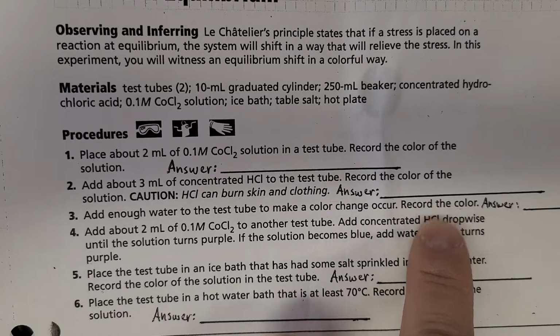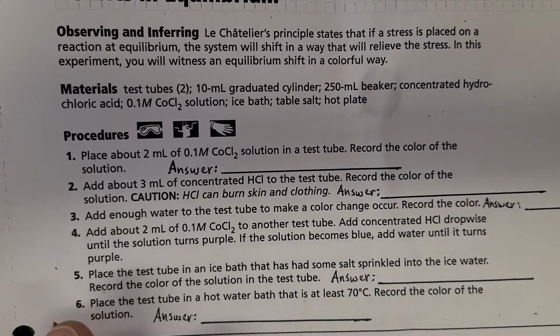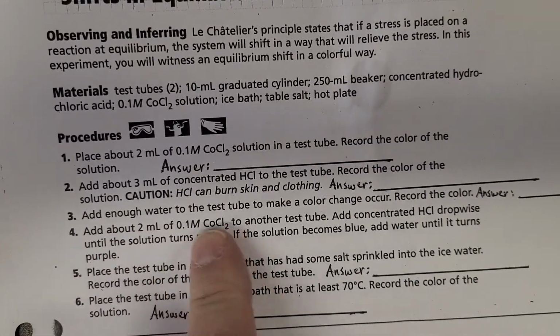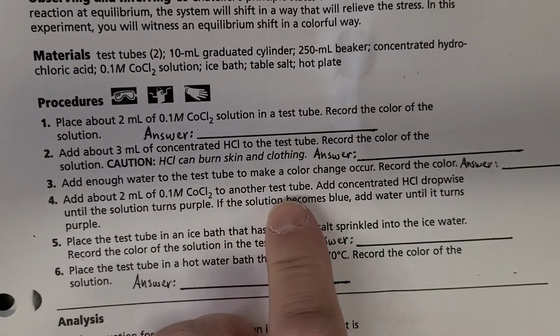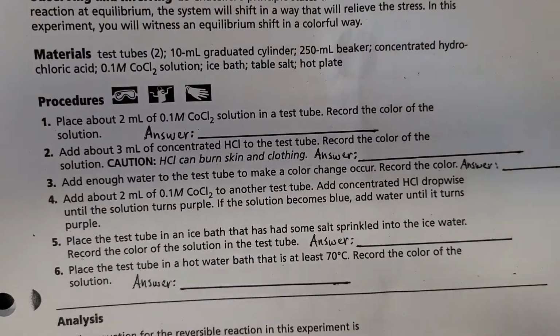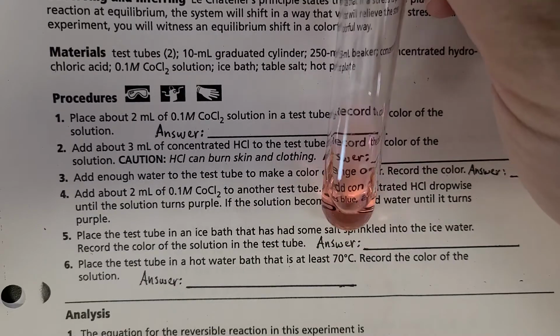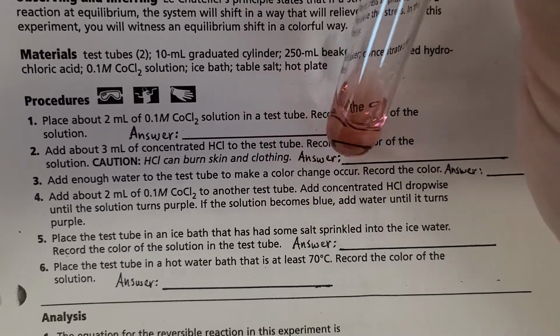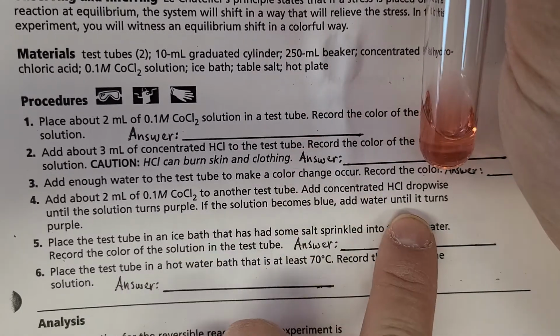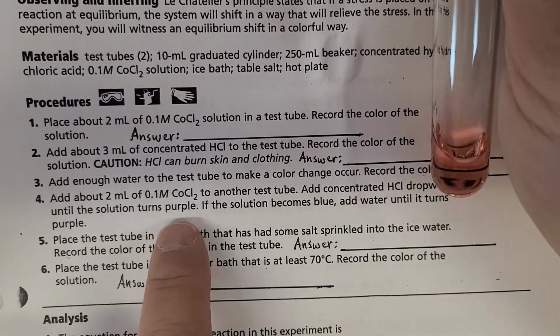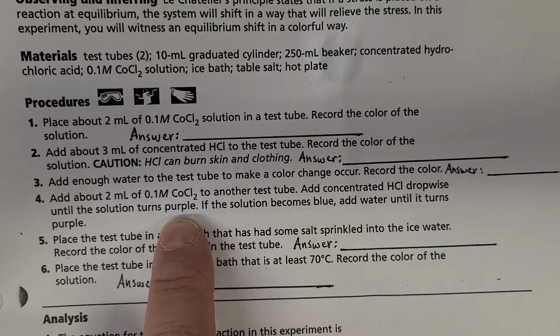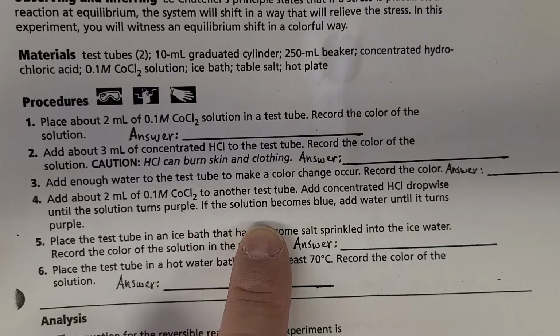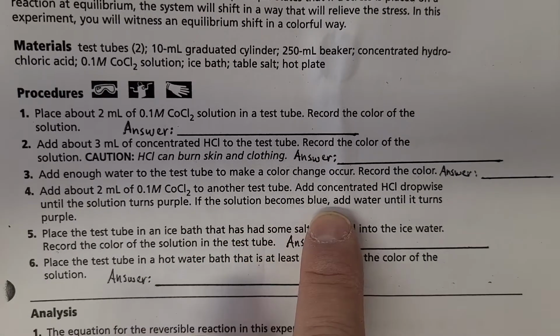All right. Now we're going to do a new sample. We're going to start off with 2 mL of cobalt(II) chloride again. I have another sample ready to rock and roll here. You know what color it is; it's the same as what it was in number 1. And it says here, add concentrated HCl dropwise until the solution just turns purple. If it turns blue, where does it say that?